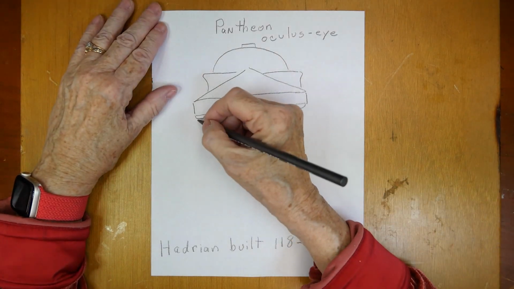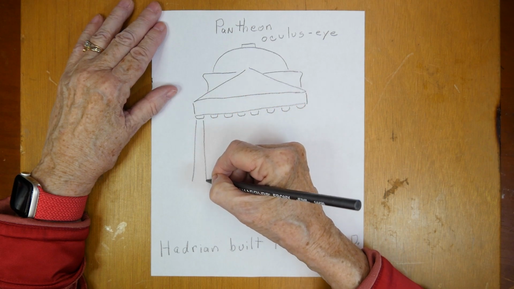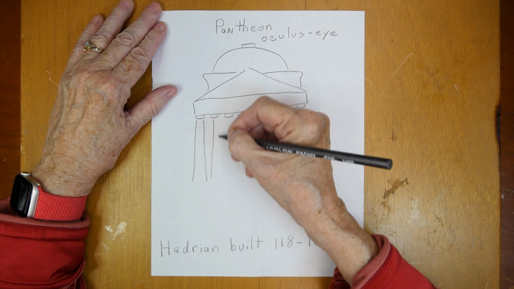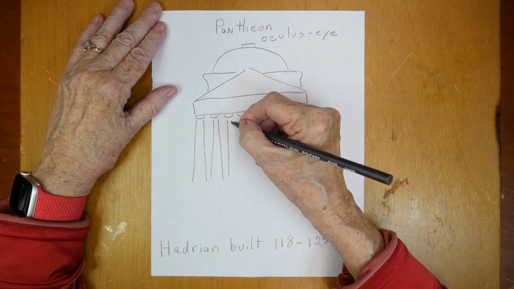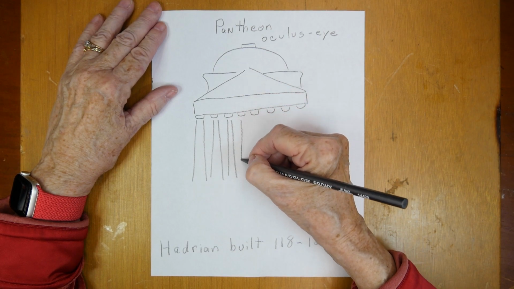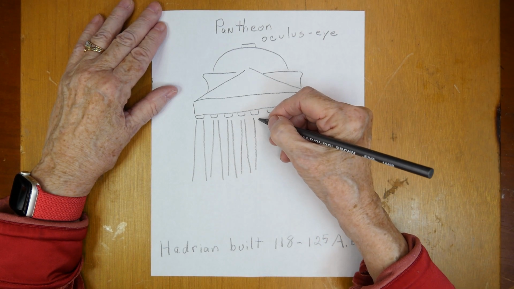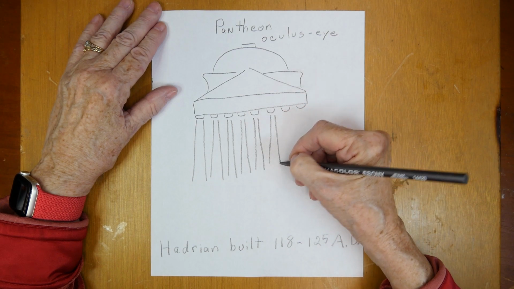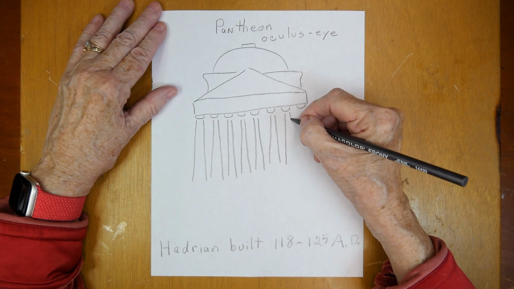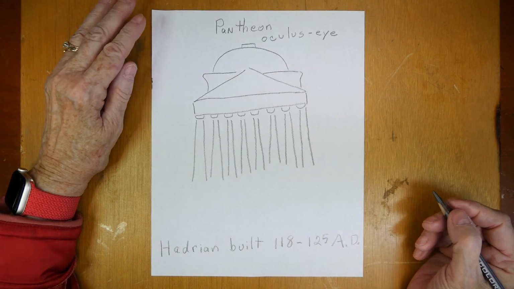Okay, you're going to do columns, and the columns are always wider at the bottom than they are at the top. They got the columns idea from the Greeks, and the Greeks noticed that if the columns were straight up and down, they looked like they were wonky. So they made them wider at the bottom than they are at the top. You can tell I haven't been doing videos for a while.